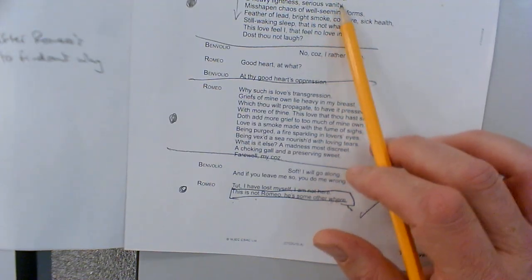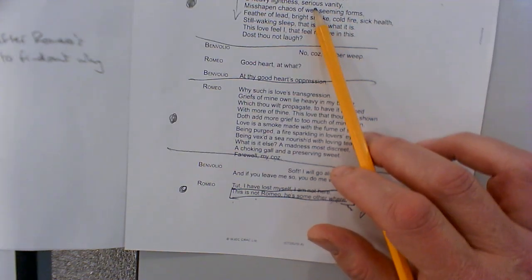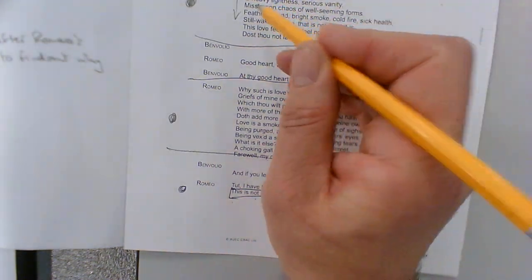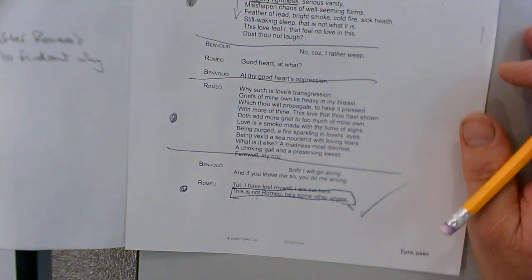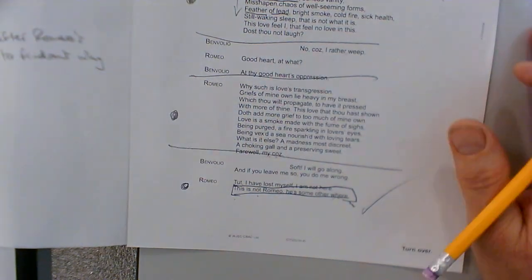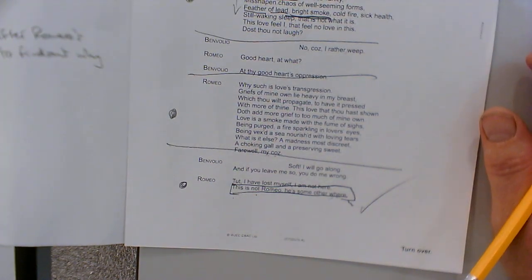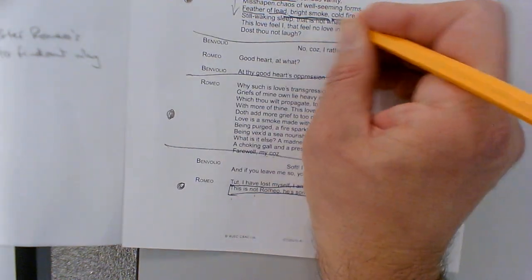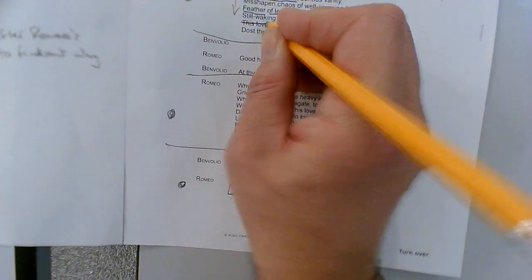Serious vanity. Vanity is really a bit flippant and a bit jokey. Serious. Heavy lightness. That's an easy one to spot. Opposites. How can something be heavy? How can something be light? Here's another really easy one. Feather of lead. He's trying to say feathers are normally really, really light. Lead is really heavy. How can you have bright smoke? Smoke isn't bright. It's quite dull. Cold fire, sick health, still waking sleep.